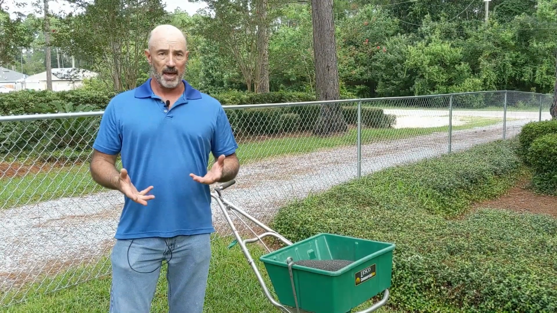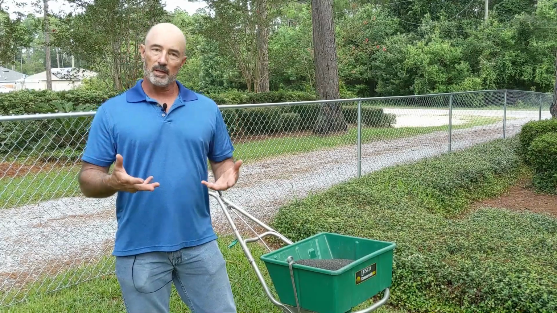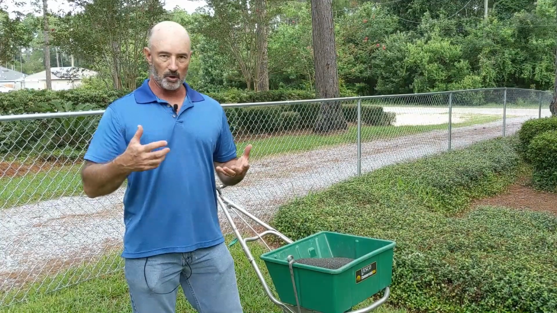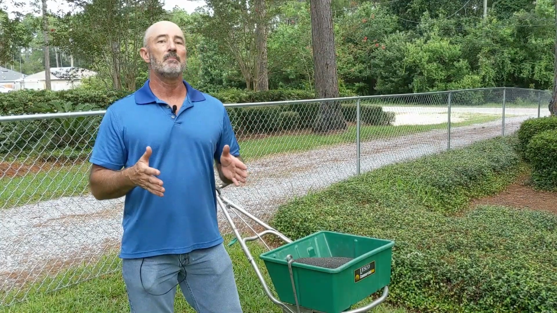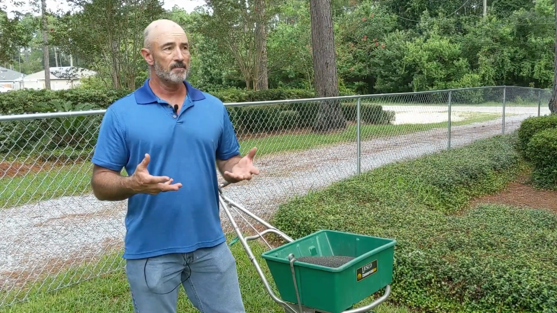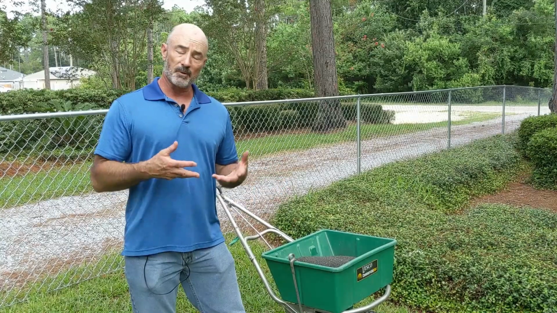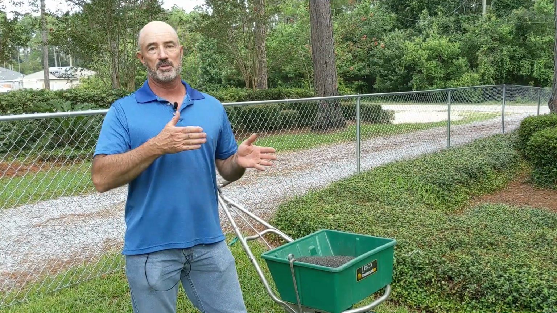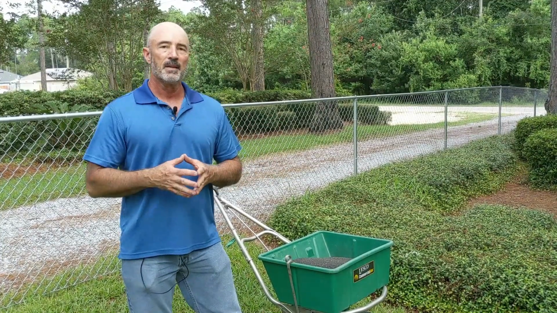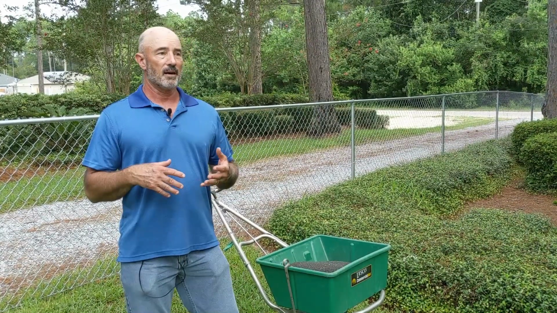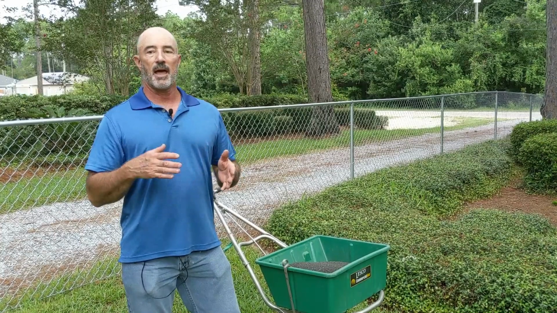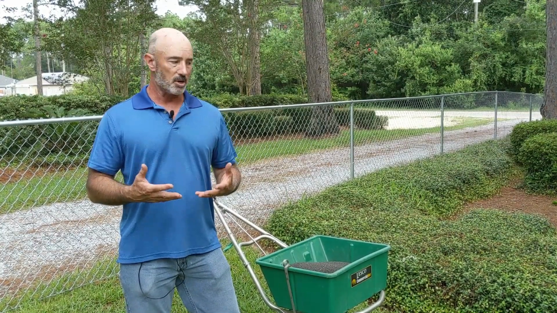Now, why would I want to do that? Well, it's really easy to not overlap properly if you just go one direction, and you can have gaps in between the areas where the fertilizer is put out. If that happens, once the grass starts taking up the fertilizer, you'll have green stripes going down your lawn. So it'll be kind of green, light green, dark green, light green. So in order to avoid that potential striping problem, I'm going to go two directions, and that way I know I'm going to get really good coverage.